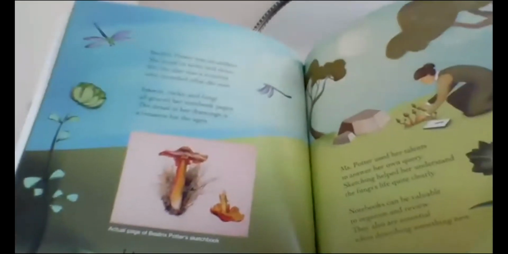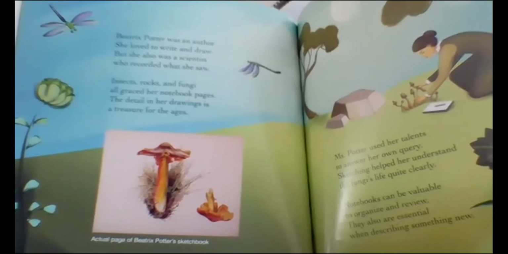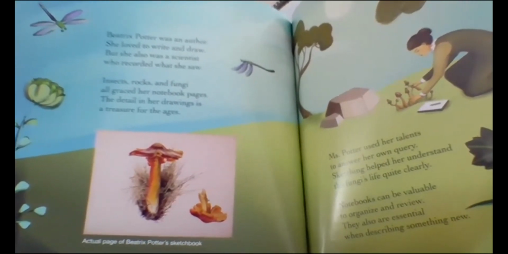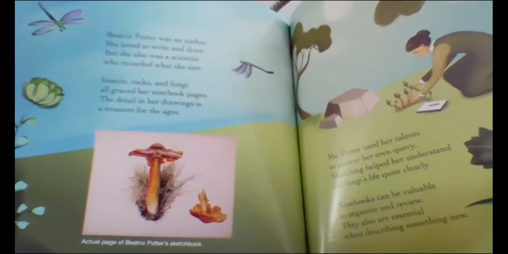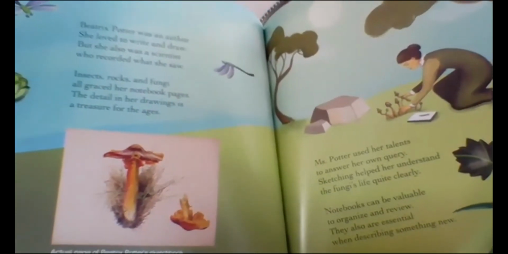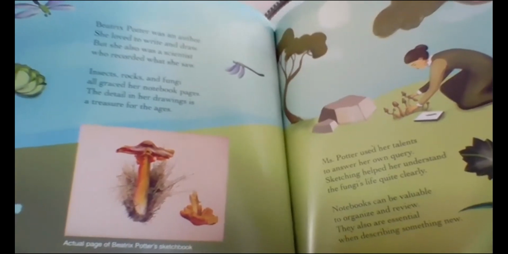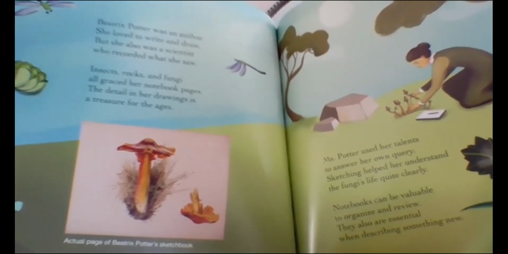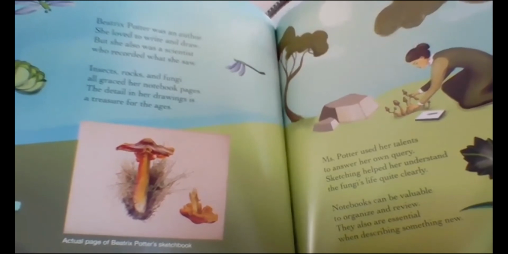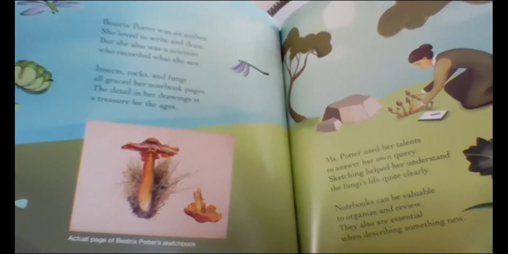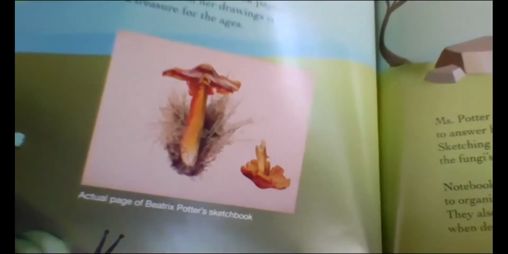Okay, here we go. Insects, rocks, and fungi all graced her notebook pages. The detail in her drawings is a treasure for the ages. Ms. Potter used her talents to answer her own query. Sketching helped her understand the fungi's life quite clearly. Notebooks can be valuable to organize and review. They also are essential when describing something new.